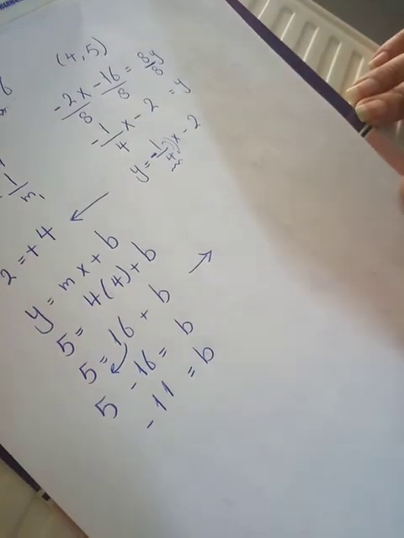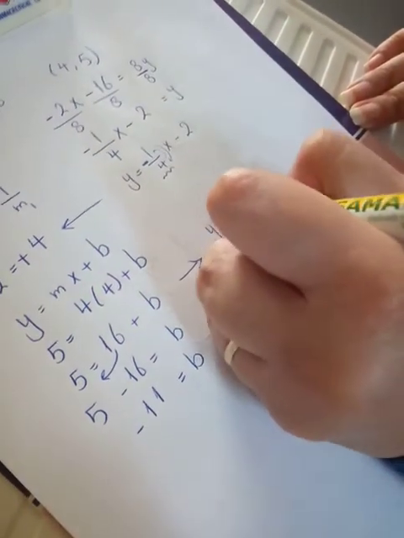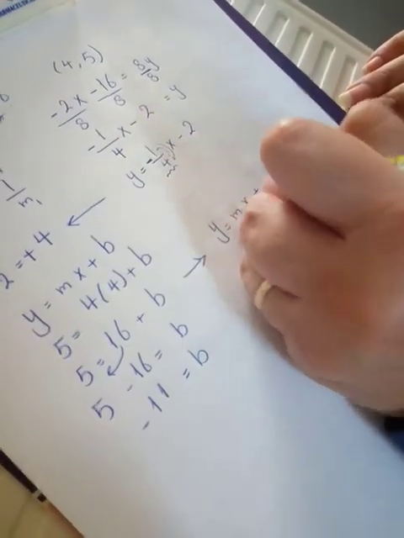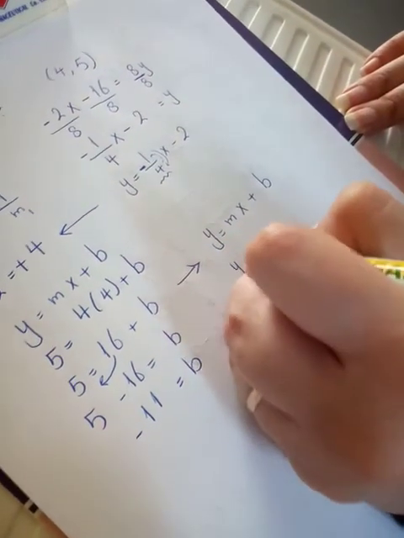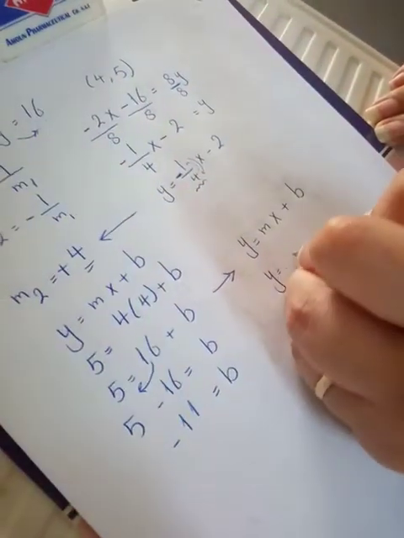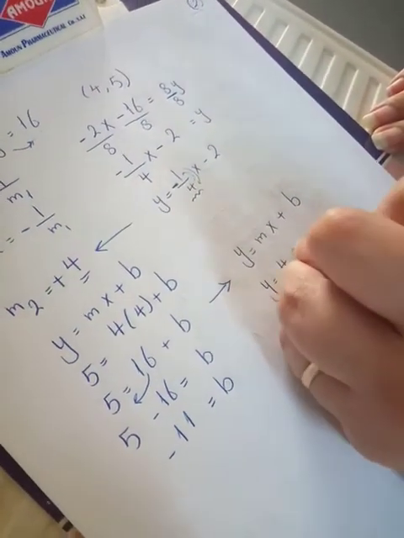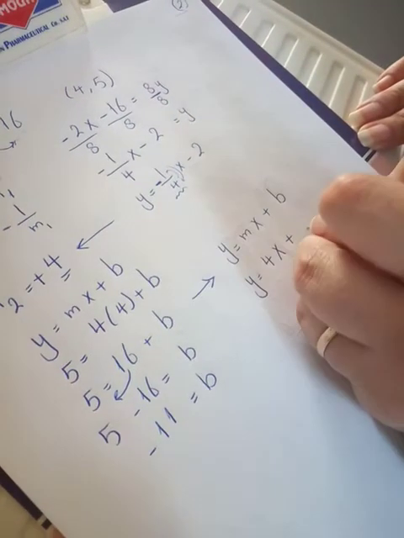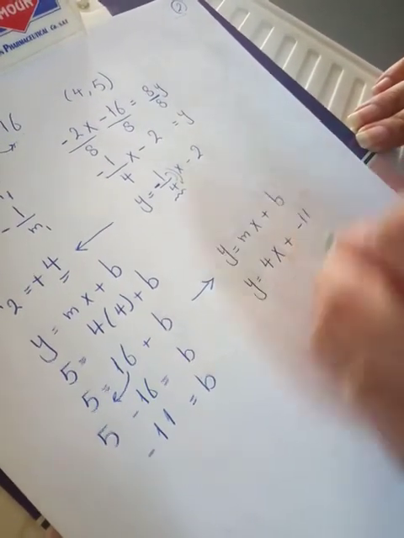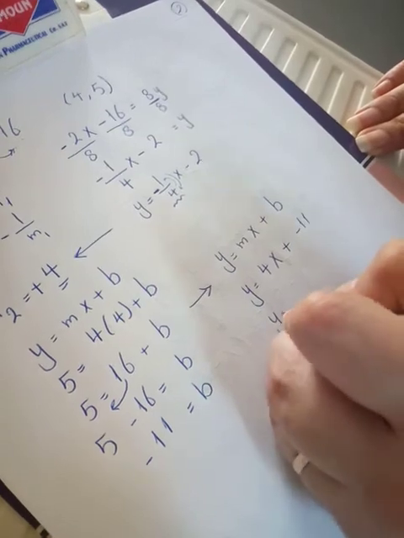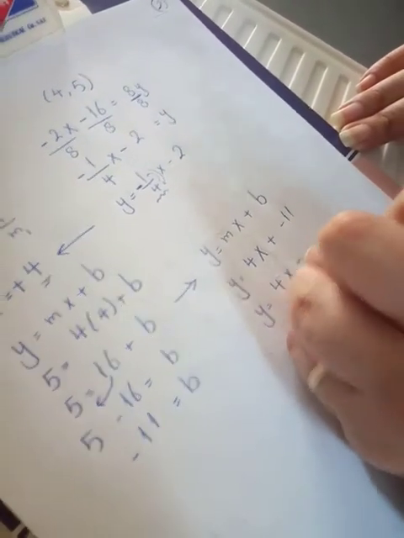So what is the equation? It will be y equals mx plus b. What is the slope for the new line? It will be 4. x plus b. What is the b you got? -11. You can write the equation as y equals 4x minus 11.